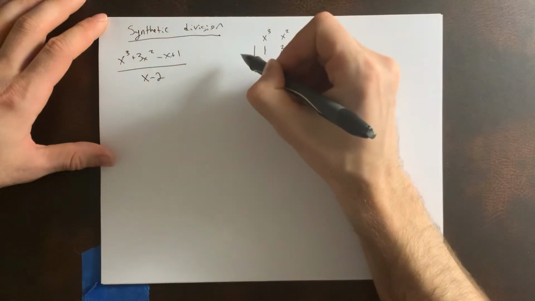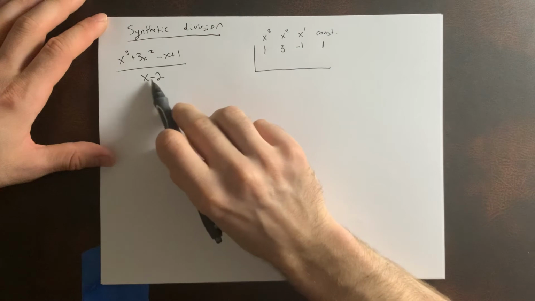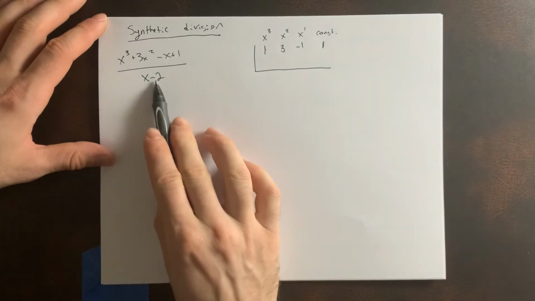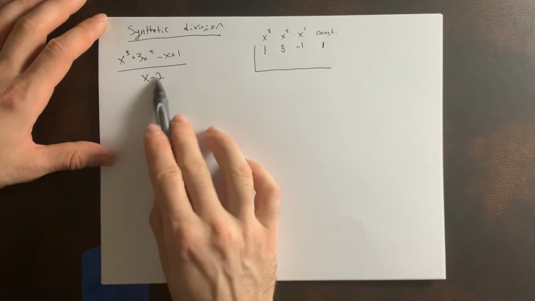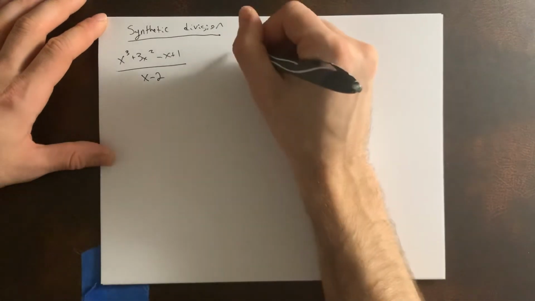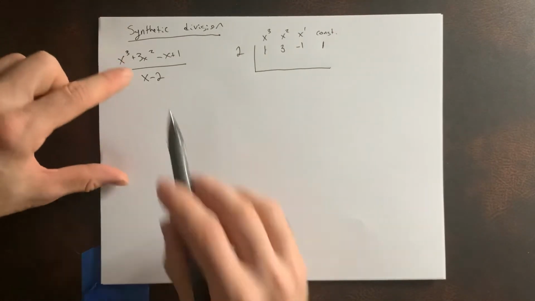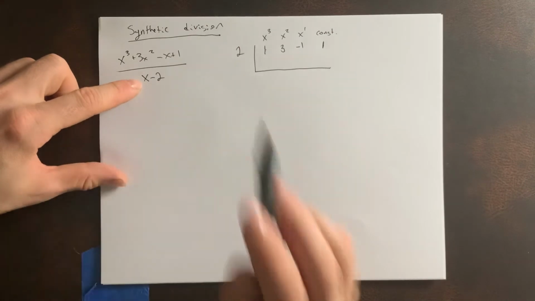Now on the outside of the table, we're just going to put a number, and that's going to be related to this bottom one. And you always put the opposite of what you see here. So here we see an x minus 2. So instead of putting a minus 2 up here, we're going to put a positive 2. Again, whatever this number is, you do the opposite up here.